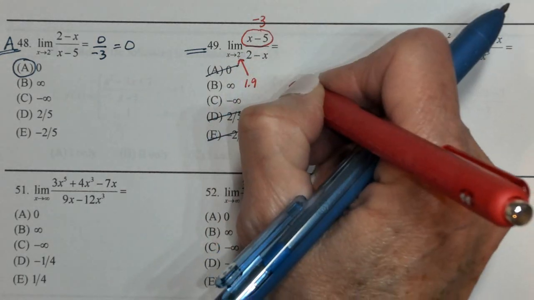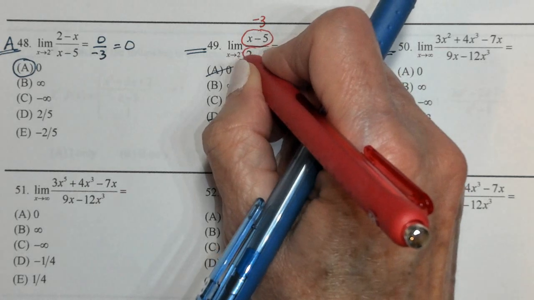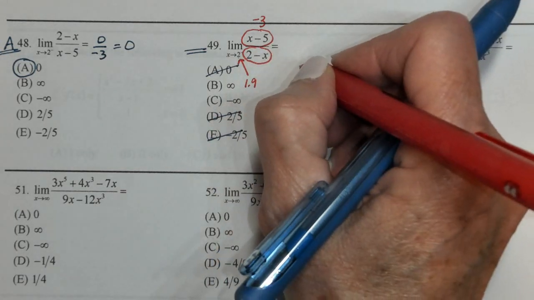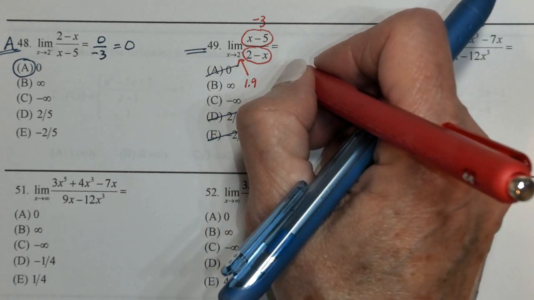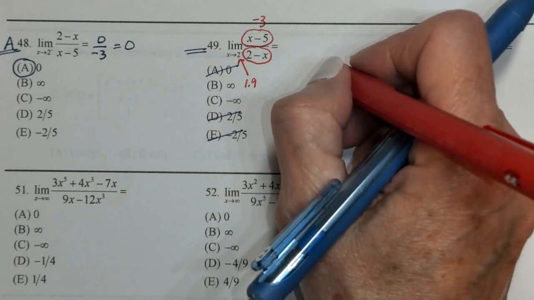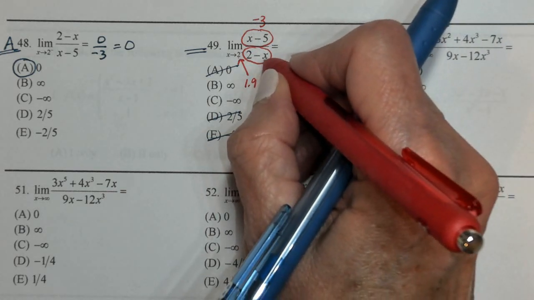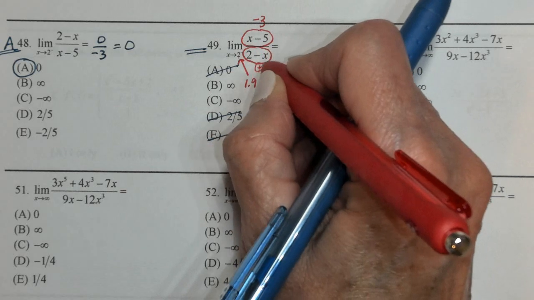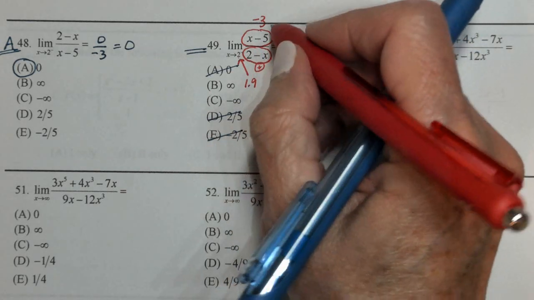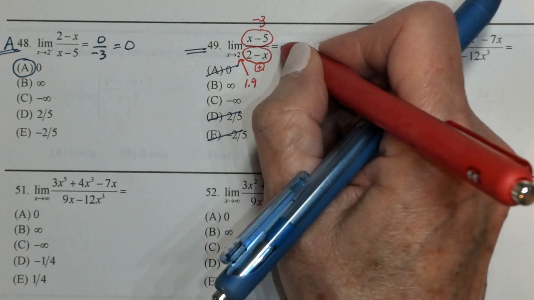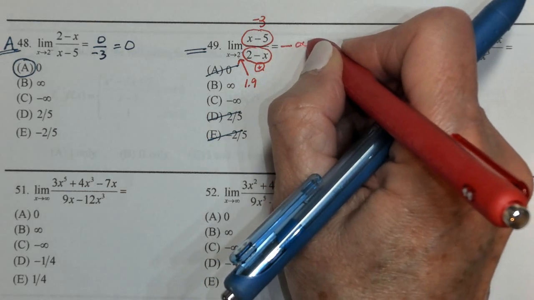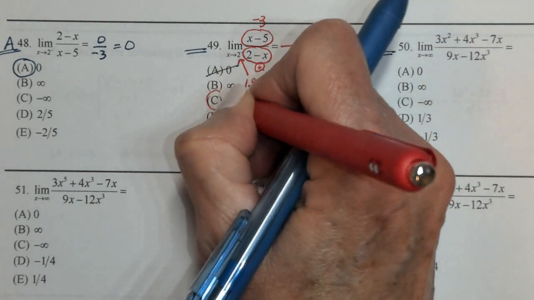The bottom, though, it's approaching 0, right? But is it approaching 0 from the left or from the right? If I put a 1.9 in there, that's positive, yeah? So negative divided by a positive is a negative infinity, C.